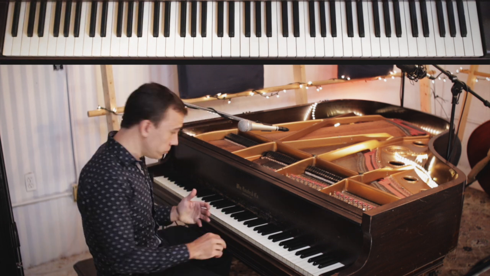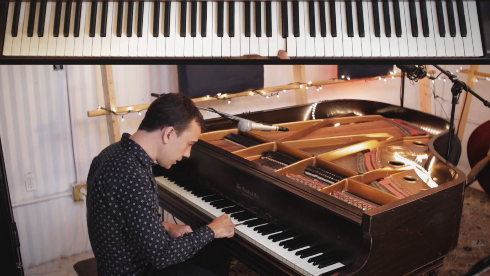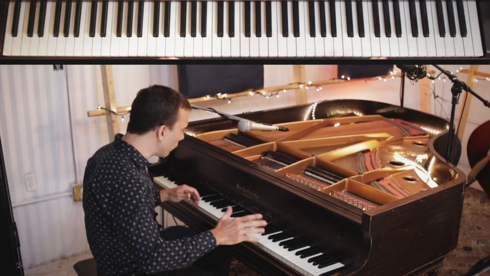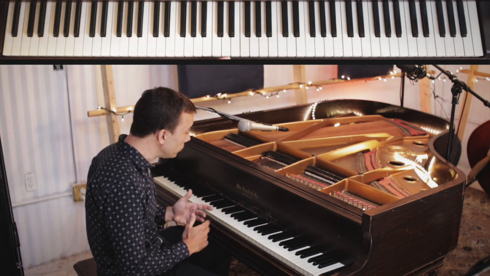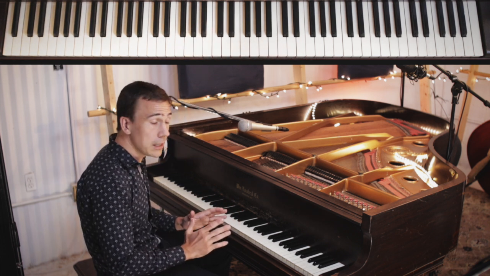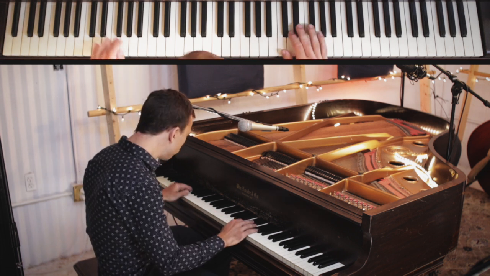So these 6 notes are E flat, D and C, B flat, A and G, and they form that run that I showed you. We can use them to improvise, because we can play them in any order we like to make a cool melody. So I'm going to improvise now using those 6 notes.